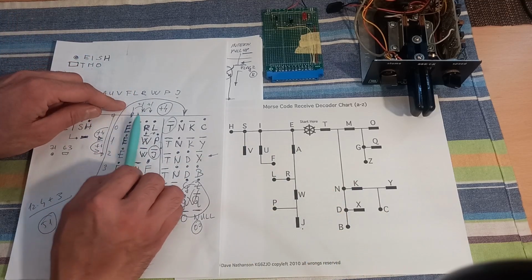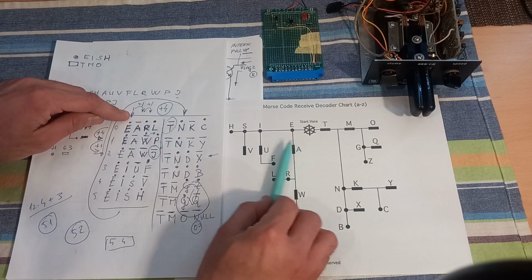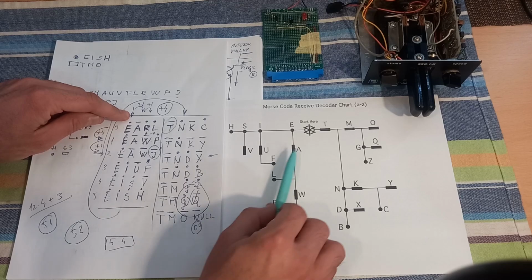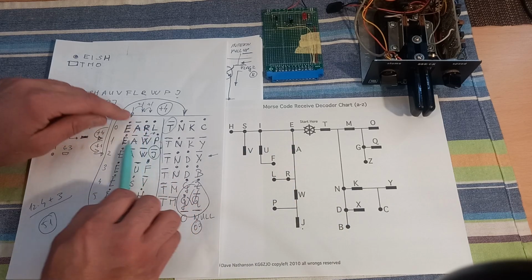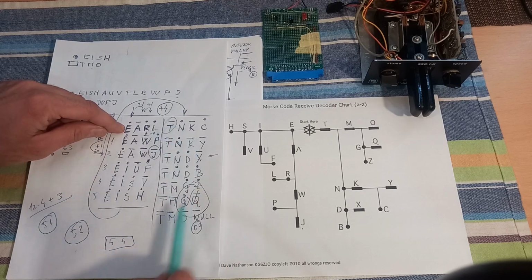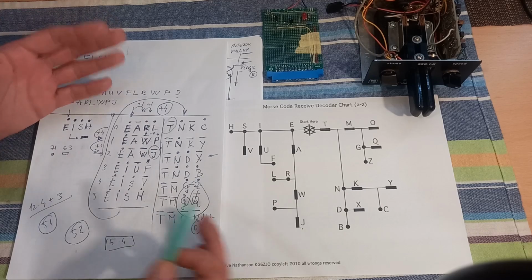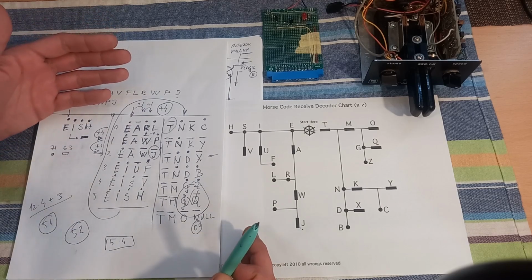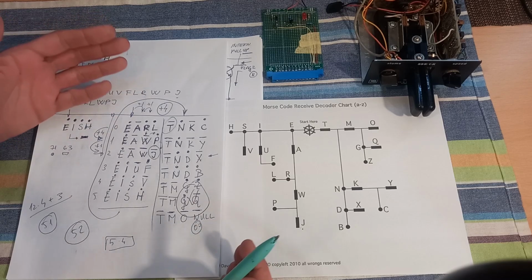I move one column to the right, and if I don't find a matching signal, dot or dash, then I progress forward into the next row. And that's basically it. Of course, this is not perfect because I don't have an error checksum. This could produce incorrect decoding.